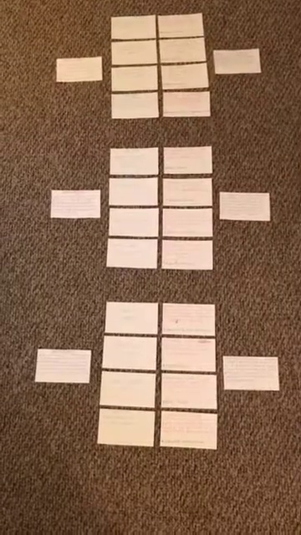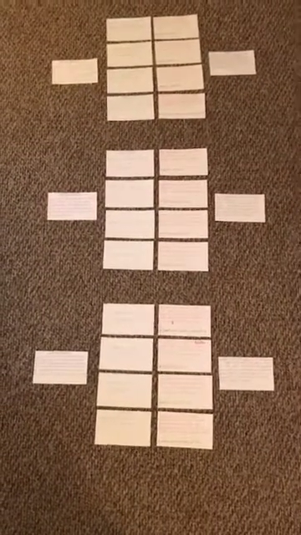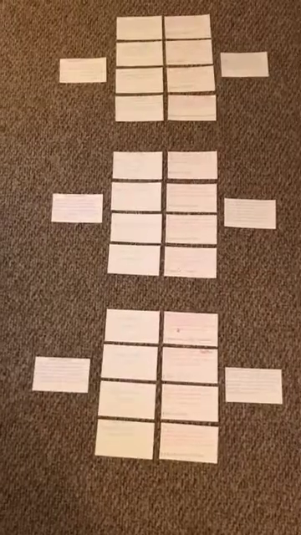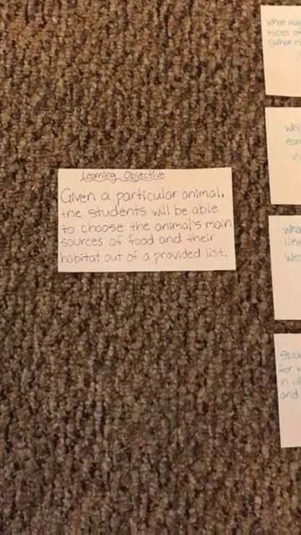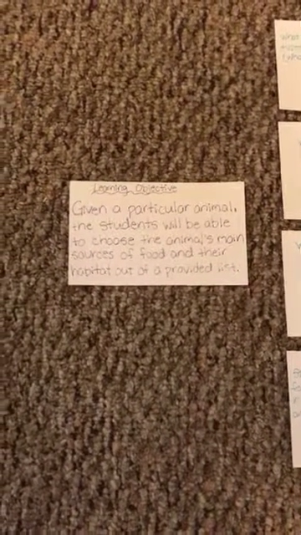Here I have laid out my 3 main objectives for my unit on teaching children about habitats and the different animals and plants within those habitats. So our first learning objective is that given a particular animal, the students will be able to choose the animal's main source of food and their habitat out of a provided list.